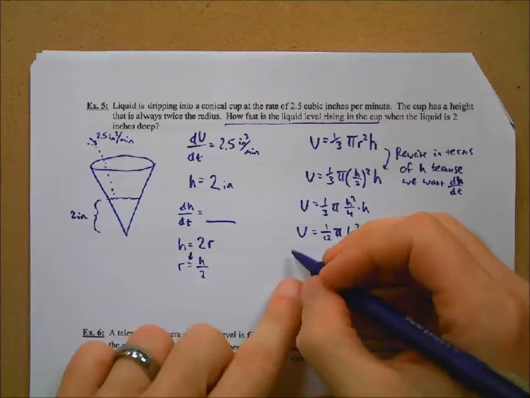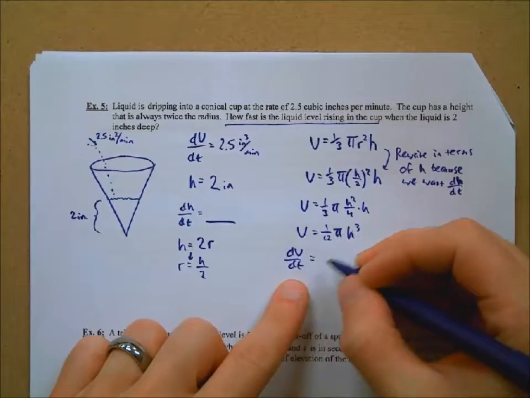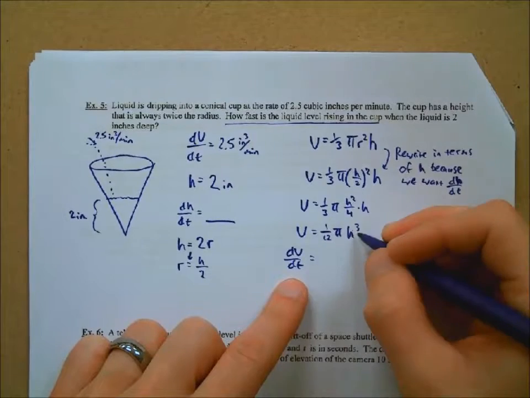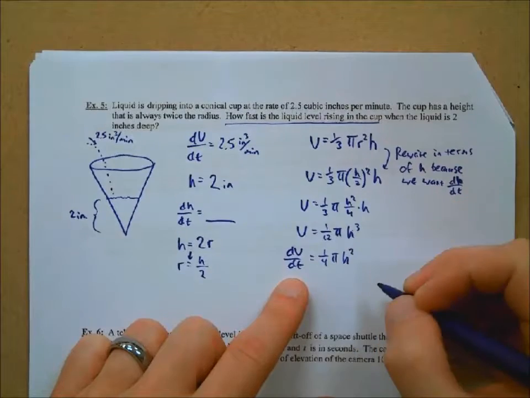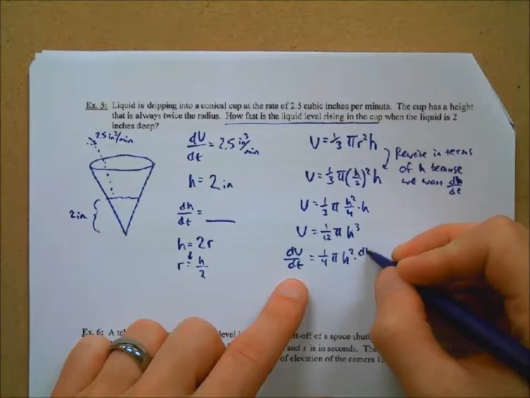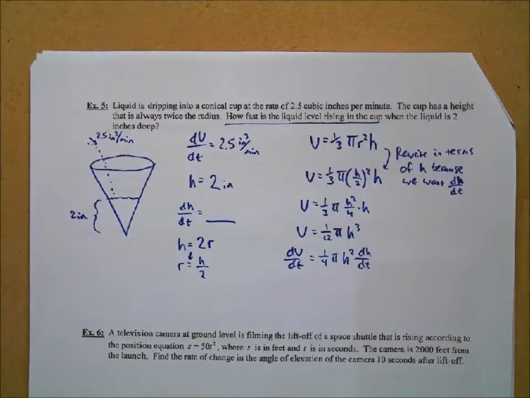Take the derivative with respect to t. So derivative of V with respect to t, dV/dt. The derivative of 1/12 pi, that's just a coefficient, so we'll bring the 3 out front. 3 times 1/12 is going to give us 1/4 pi h squared times dh/dt by the chain rule there, okay? And now we've rewritten everything. So now we can finally substitute stuff in, right?